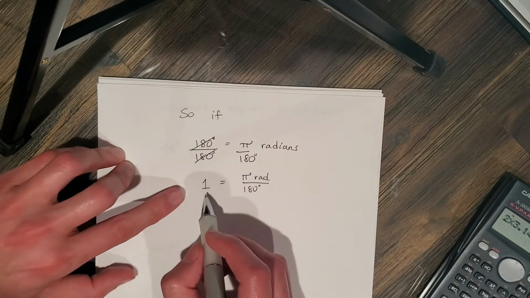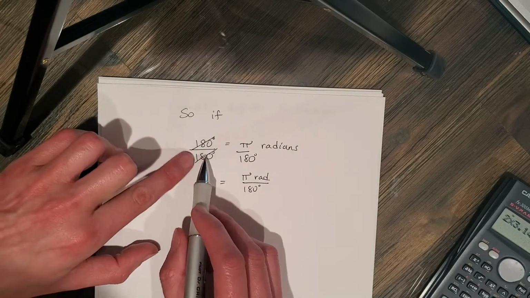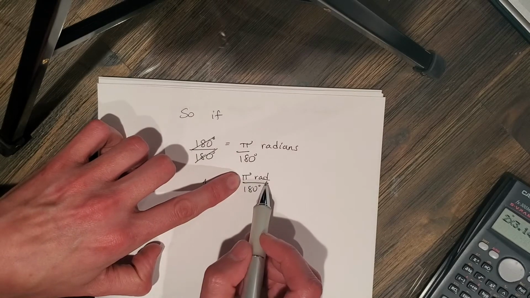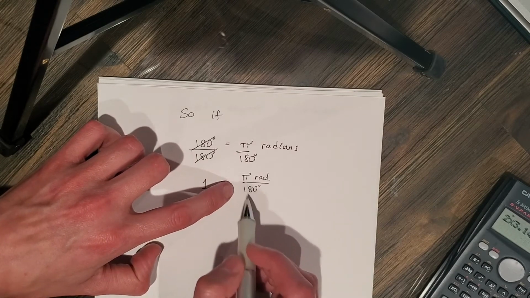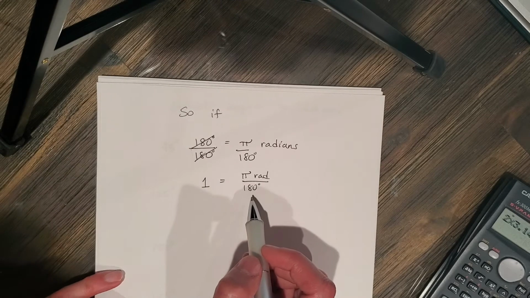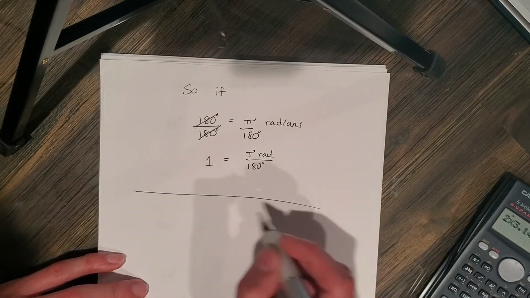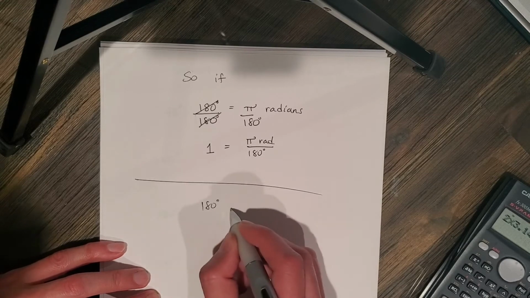Because I divided by 180 on both sides, 1 is equal to pi radians over 180. We're going to use this to help us convert some degrees to radians and radians to degrees in a moment.